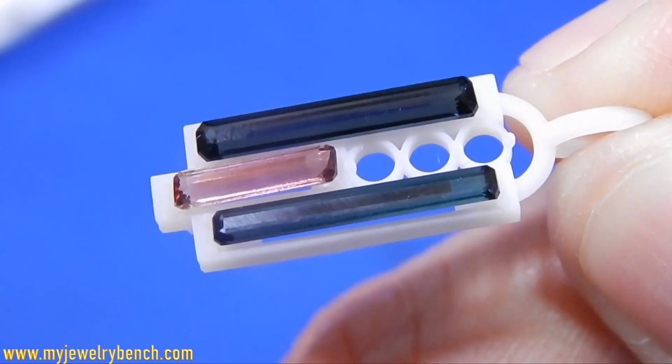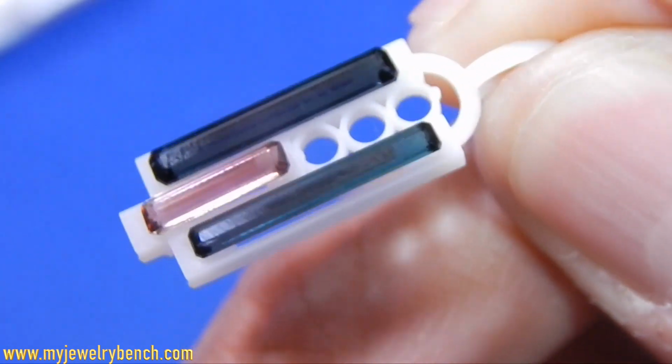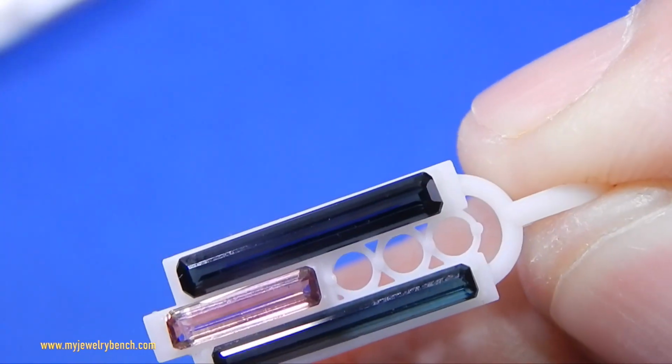I'm going to put this somewhat together, do a little bit of finish work in there, show the customer, and see if she likes it. If she does, we're going to move on to the next stage.